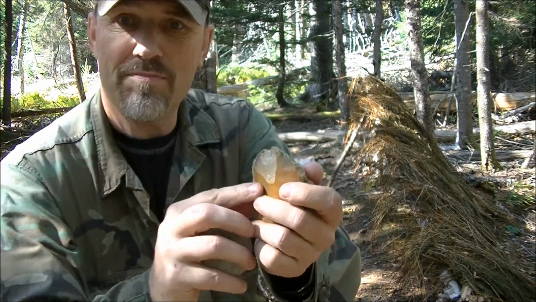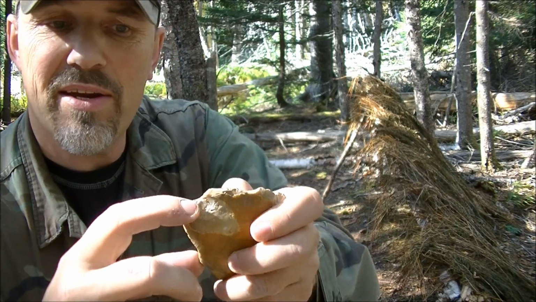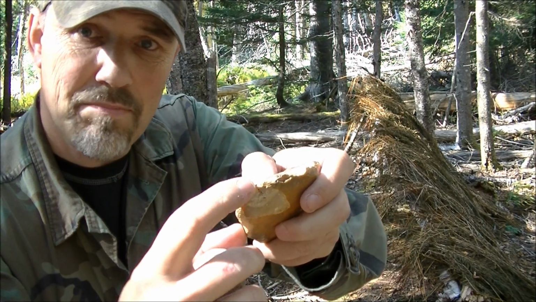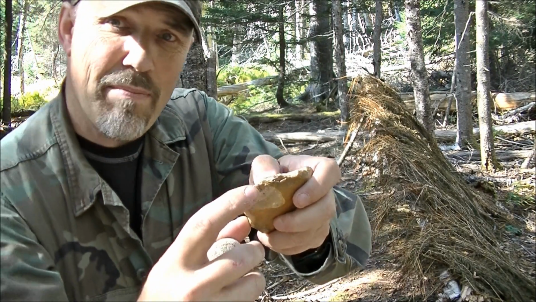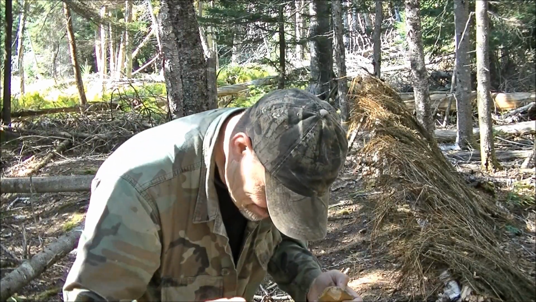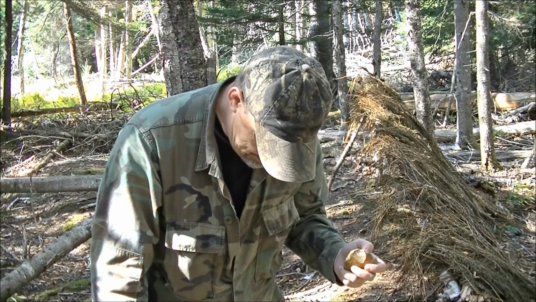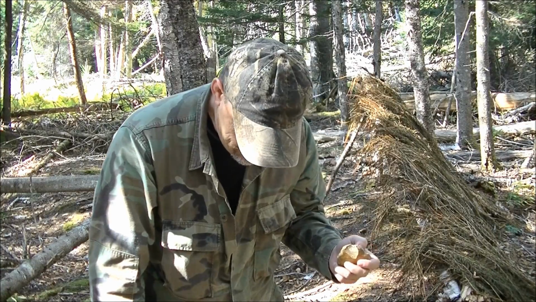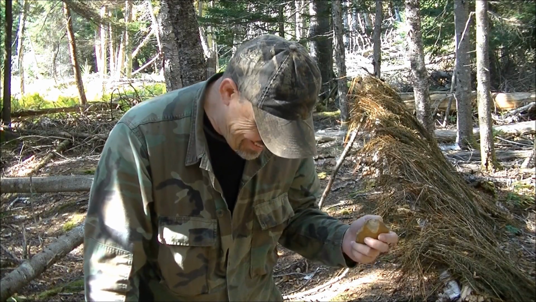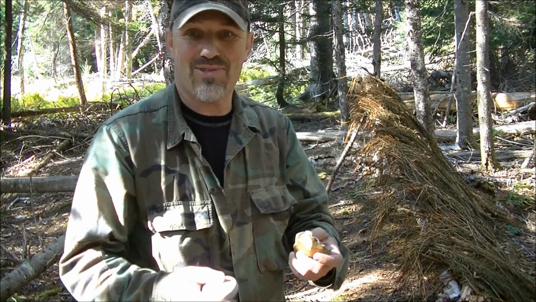Just like this. Right there. And you can see how sharp that made that quick. Now if I pick up that flake, if I knew where it went. Well, I don't see where it went.